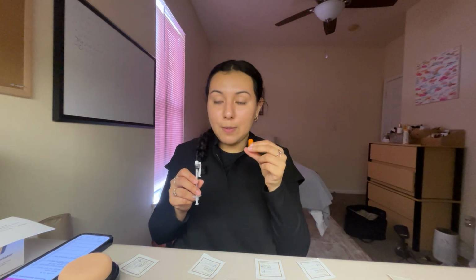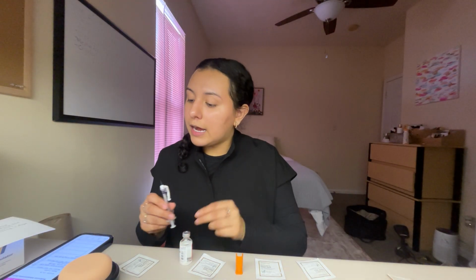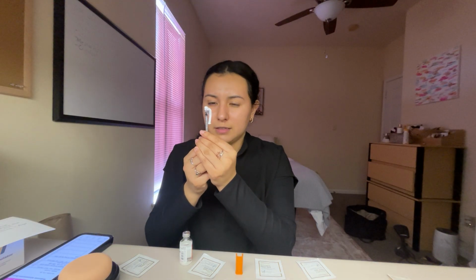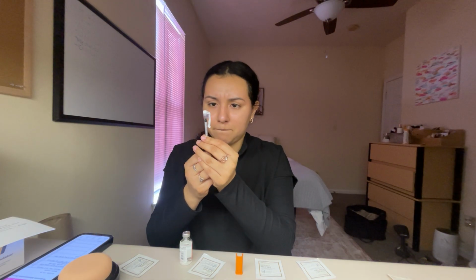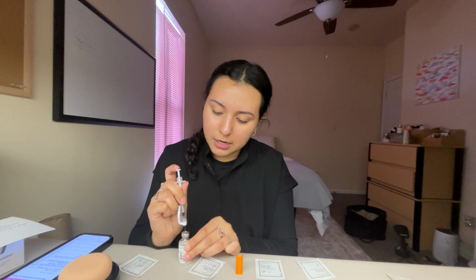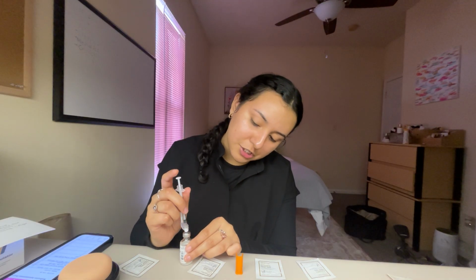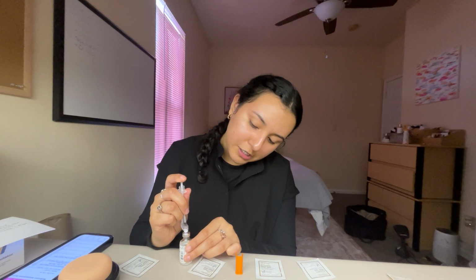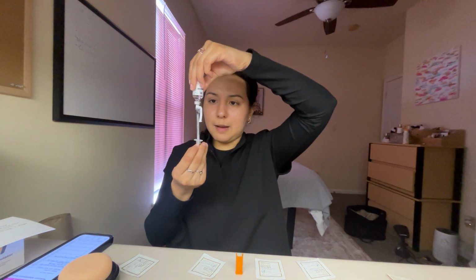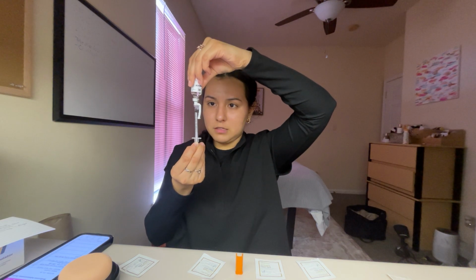So I'm going to make sure that I remove the cap. I'm going to place the cap laying face up. And then it says for insulin, I have 6 units to give. So I'm going to aspirate 6 units. Alright, and then I'm going to inject my syringe into my vial. I'm going to make sure that my solution is not touching the needle. I'm going to inject the air. Then I'm going to invert, and I'm going to prepare 6 units of insulin.